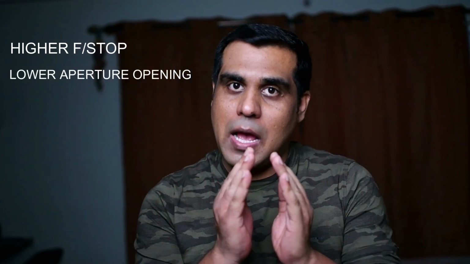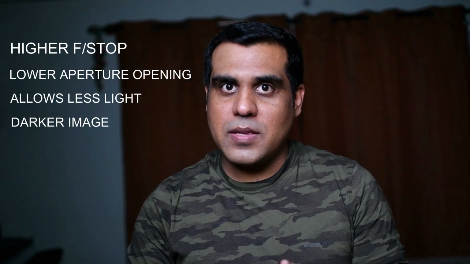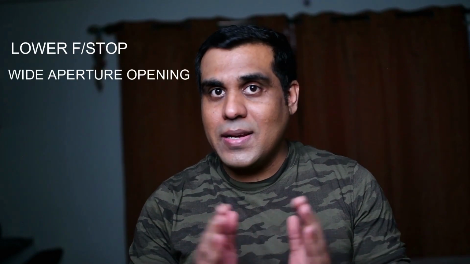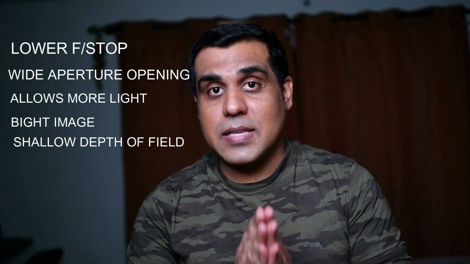To summarize aperture: the higher the F number, the lower the aperture width, it lets in less light, darkens your image, and you get a wide depth of field. And the lower the F number, the wider the opening, it allows more light, brightens your image, and you get shallow depth of field.